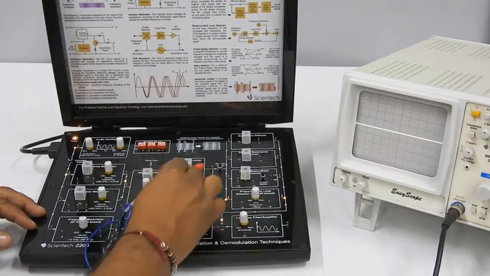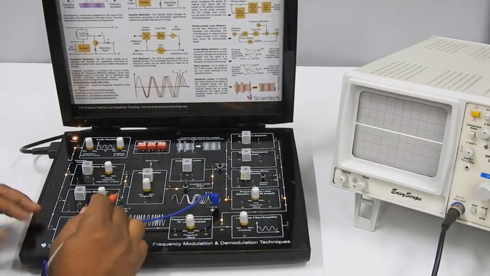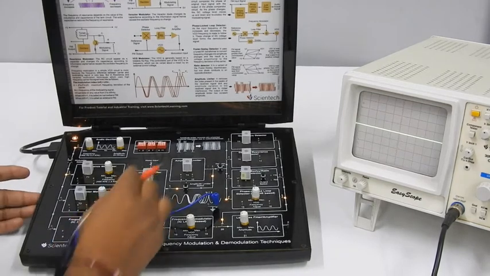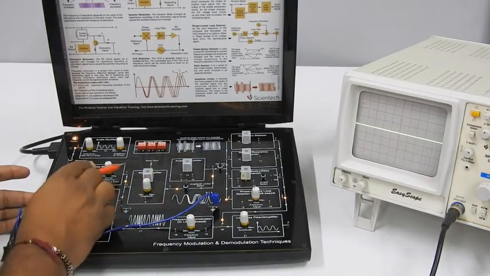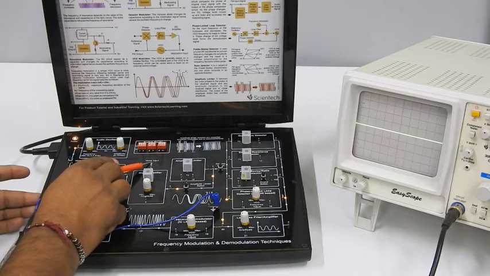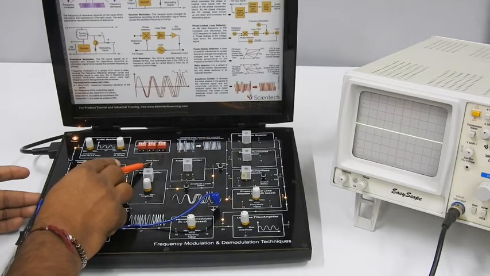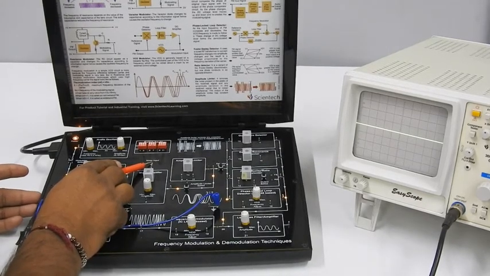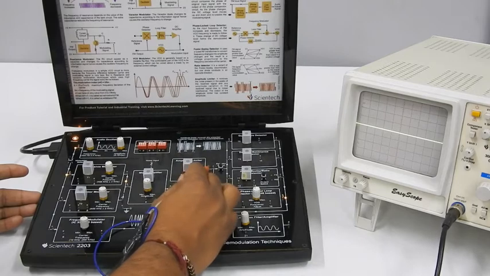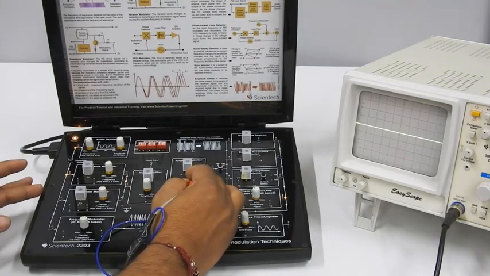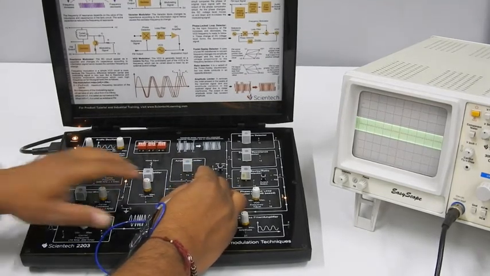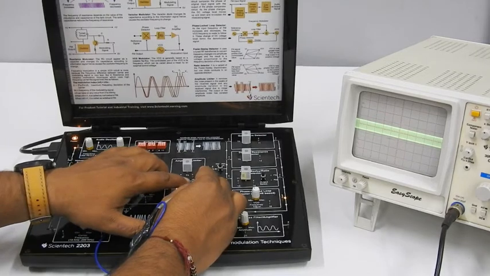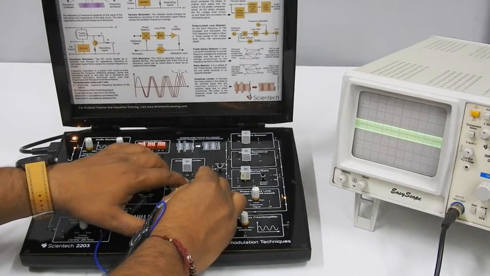For that purpose, if students want to do the experiment of amplitude limiter, they have to just give input to the noise input, a low frequency of somewhat 100 Hz or 50 Hz at 2 or 3 volt peak to peak, and they can generate the frequency modulated signal with the noise, and then they can switch on the limiter and remove the noise from the frequency modulation.